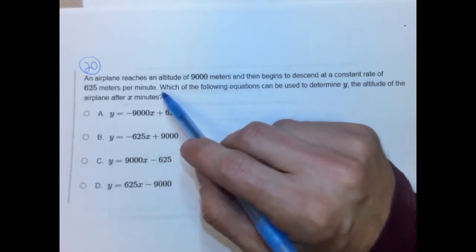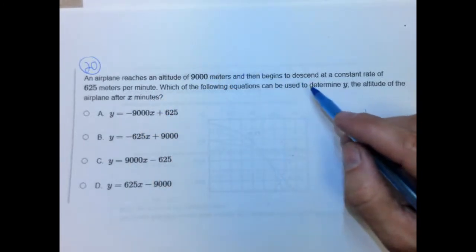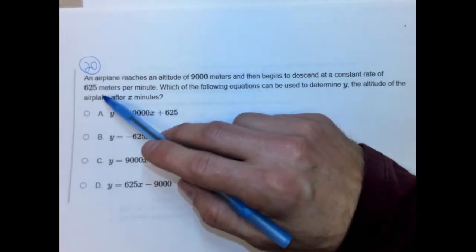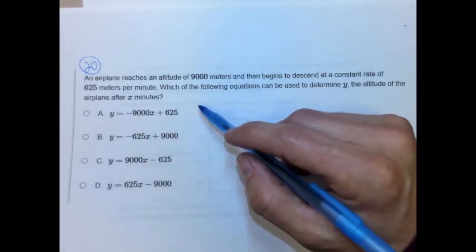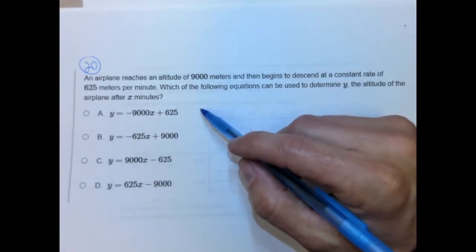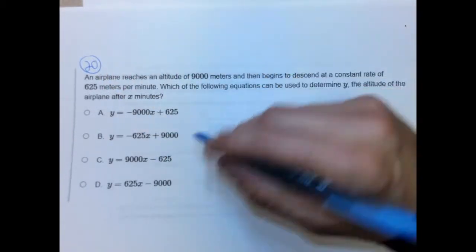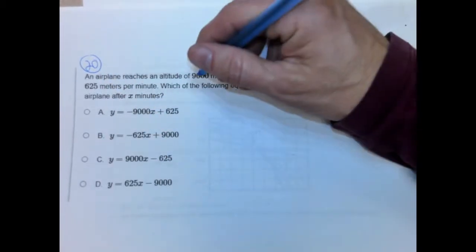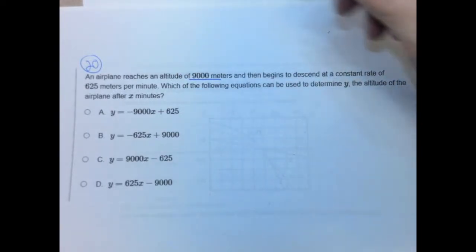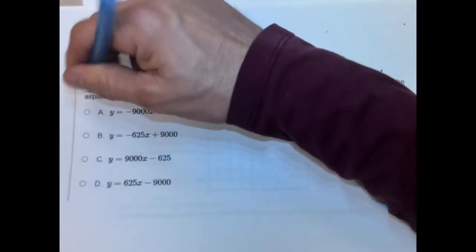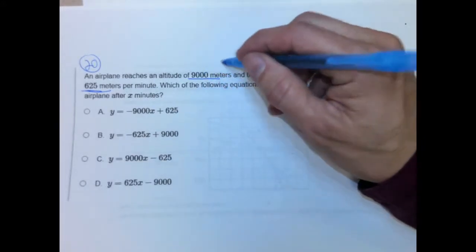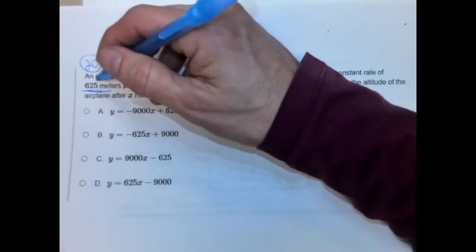An airplane reaches an altitude of 9,000 meters and then begins to descend at a constant rate of 625 meters per minute. Which of the following equations can be used to determine y, the altitude of the airplane after x minutes? All right, so we're looking for an equation that represents the situation. So we're starting at 9,000, and we're decreasing our altitude by 625 meters per minute. So this would be our starting value, and this would be our rate of change.